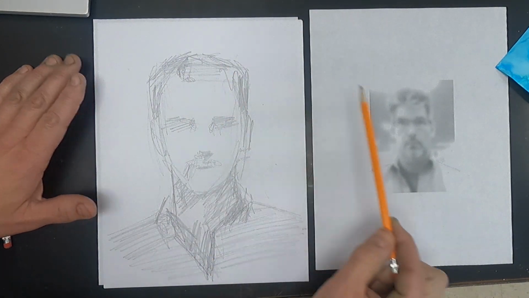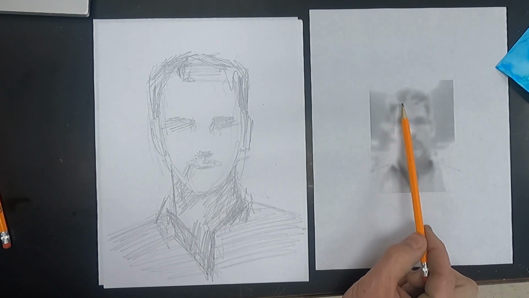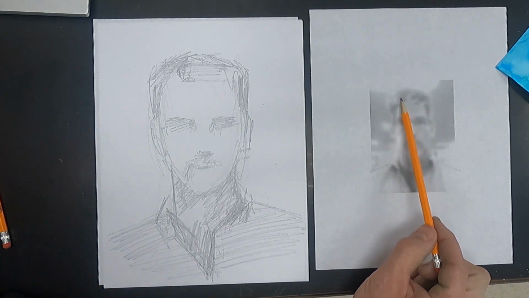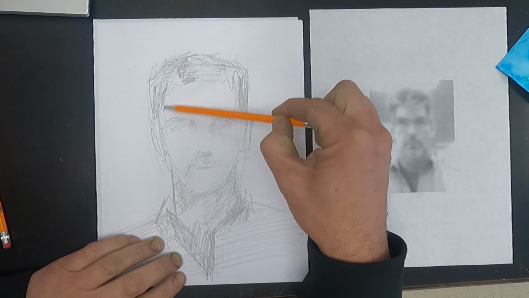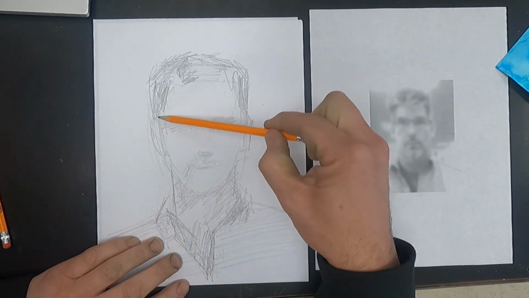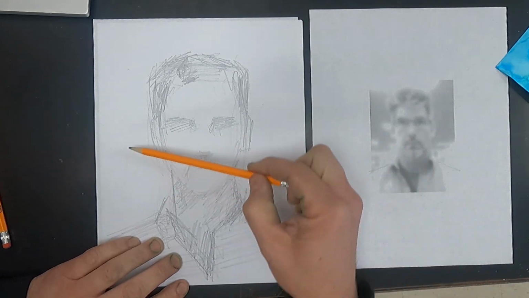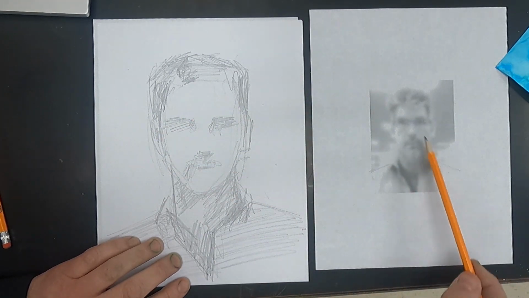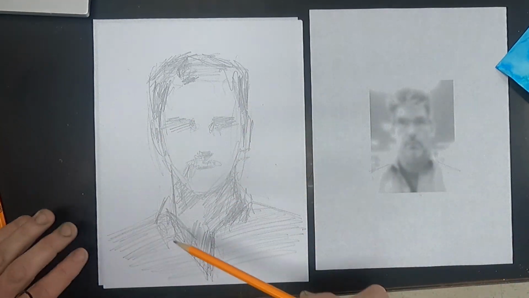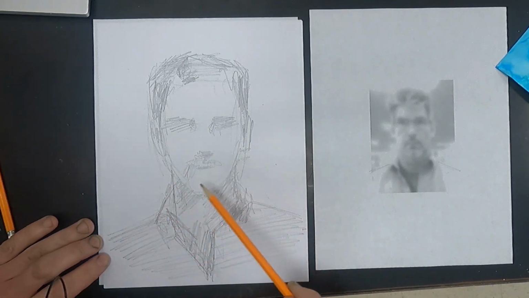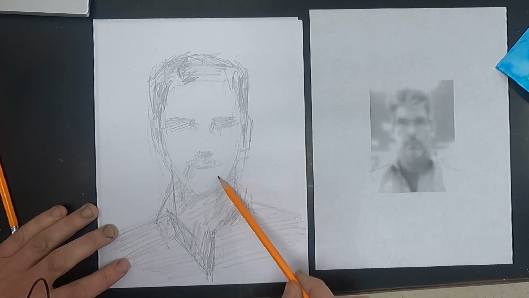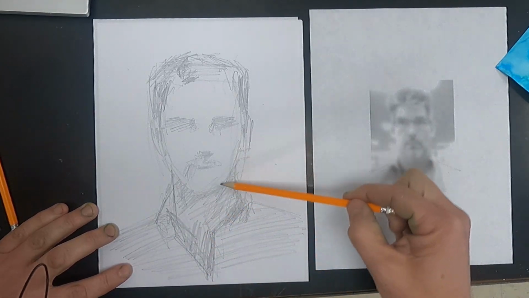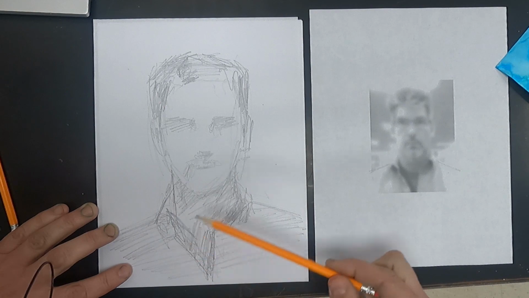And I am going gray, so my hair is multi-valued. I've got some light areas and some dark areas for shadows and highlights. So I'm looking for anything that looks a little darker than white and putting some shade in there. And if there's issues with my proportions or measurements, I should also think about maybe fixing that too.